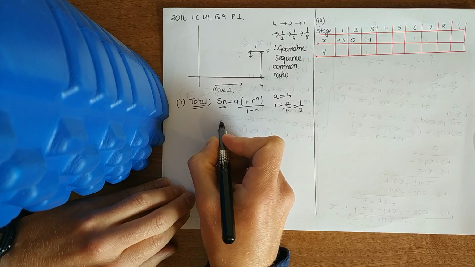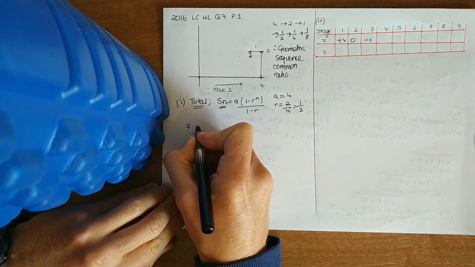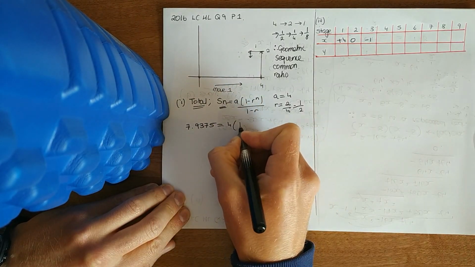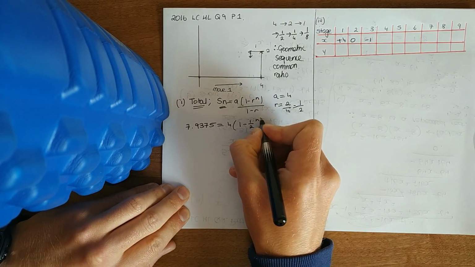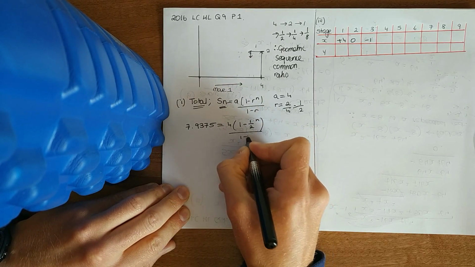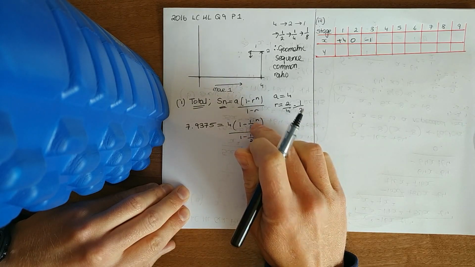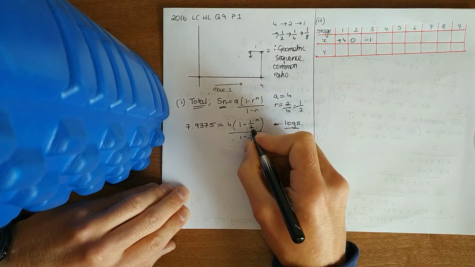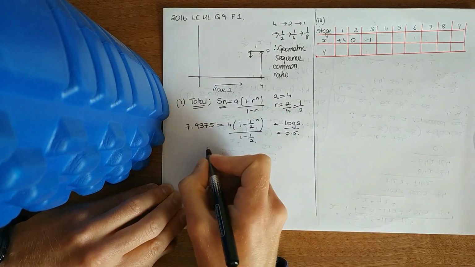My sum total there is 7.9375. 7.9375 is equal to a, 4, 1 minus r, which is a half, and that's what you're trying to work out. How many stages? That's what you're trying to figure out, over 1 minus a half. Now, once I see this, I'm trying to work out a power. I know I'm probably going to be using logs here. And once I see a half as well, it's probably going to be easier to write it as 0.5. But anyway, we'll start tidying it up.